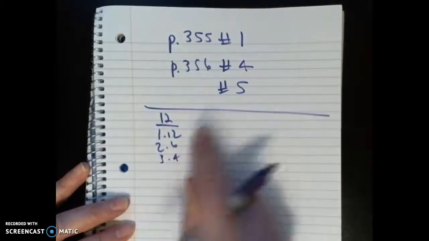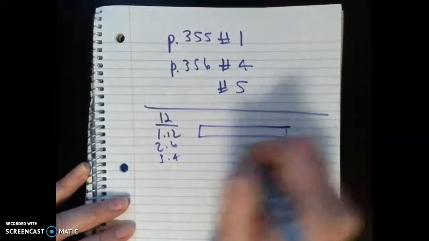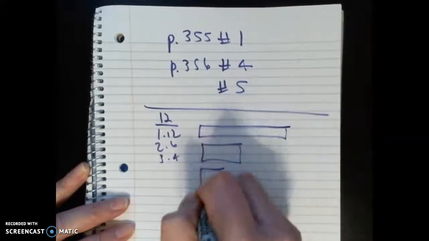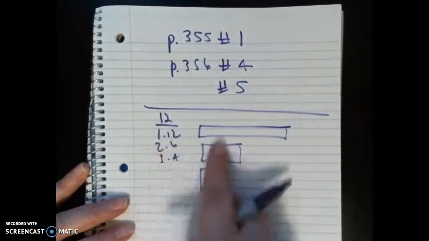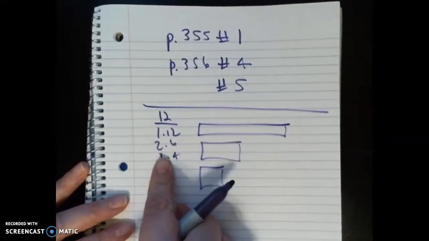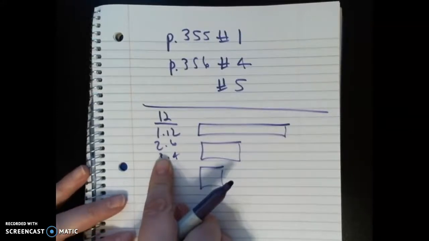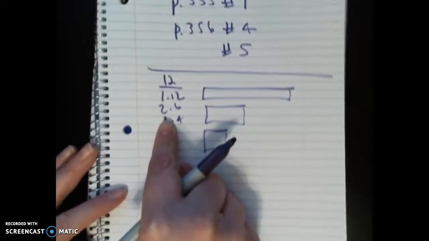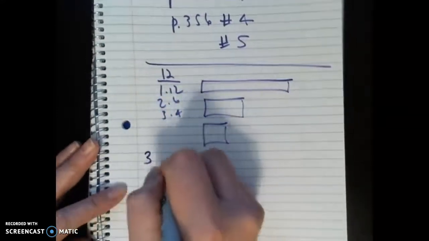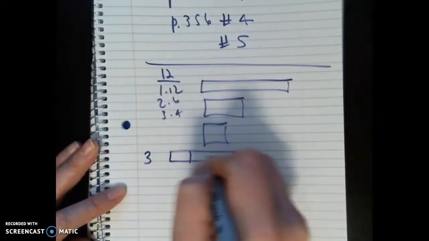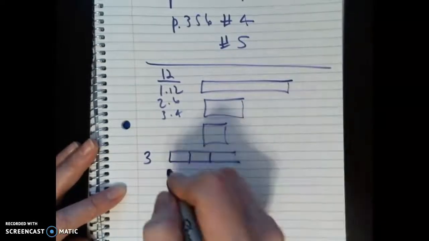I can make this skinny rectangle, I can make one that's 2 by 6, I can make one that's 3 by 4. So I can make 3 rectangles. So they're asking, what type of number does n have to be where you can only make one rectangle? If you think of 3, 1 by 3 is the only rectangle I can make.